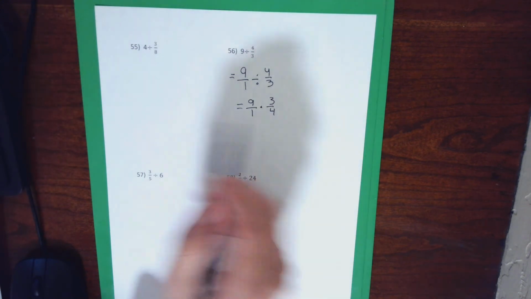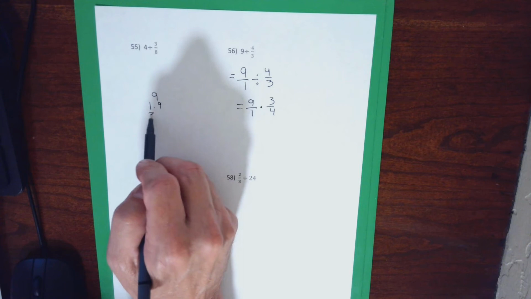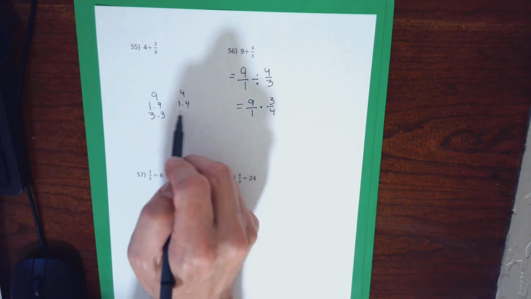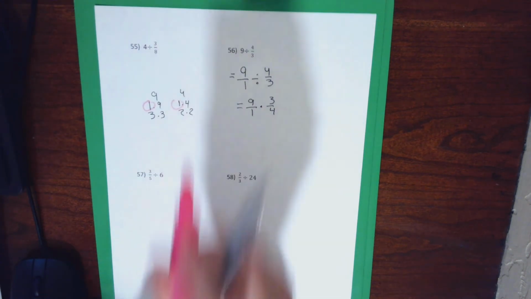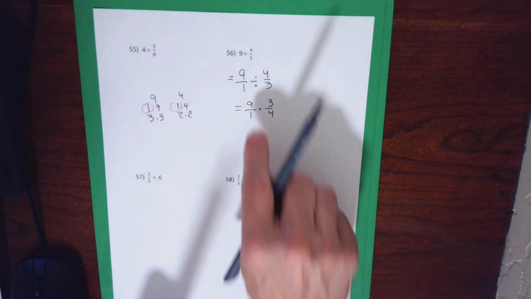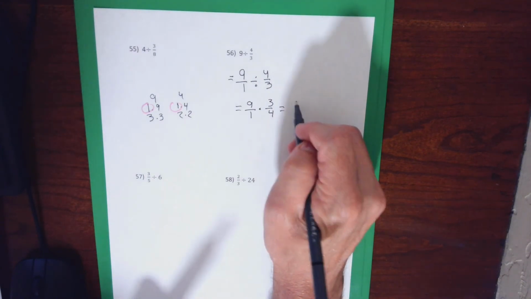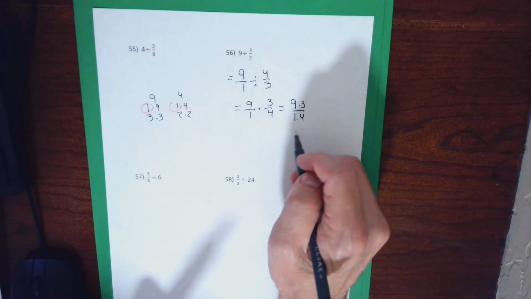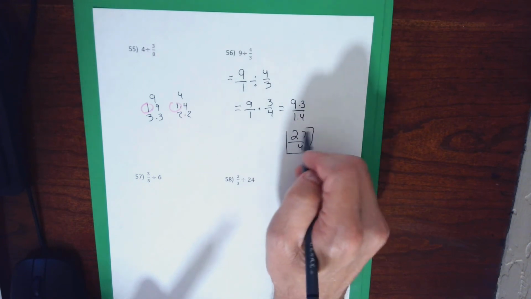And between the 9 and the 4, if I look at the factors of 9, they're 1 and 9 and 3 and 3. If I look at the factors of 4, they're 1 and 4 and 2 and 2. And the only common factor that I see is the 1. Nothing's going to cancel. Clearly, I can't cancel a 1 with a 3 other than dividing by 1, which is kind of pointless. So I'm just going to do the multiplication of 9 times 3 over 1 times 4 and get an answer of 27 over 4 for 56.